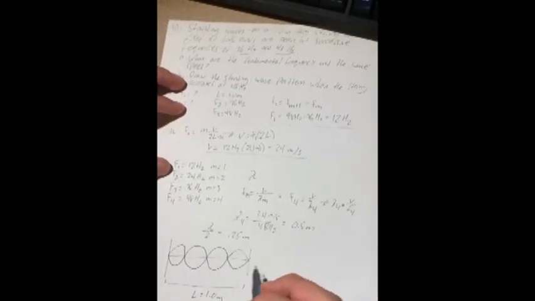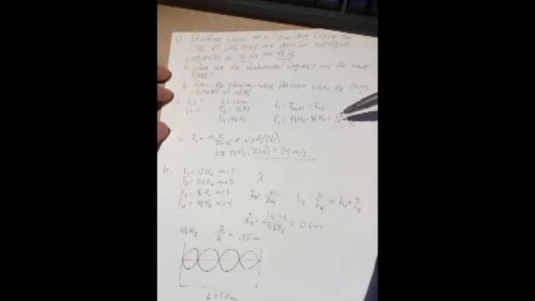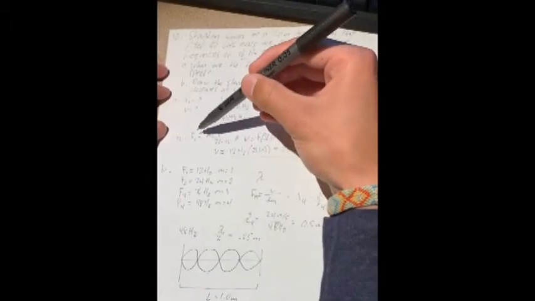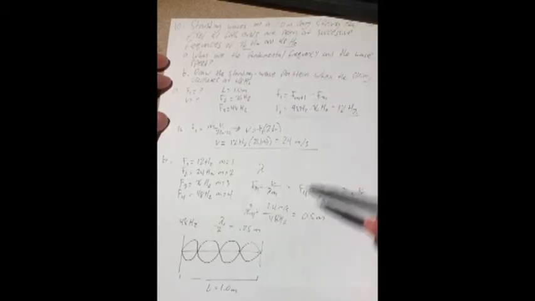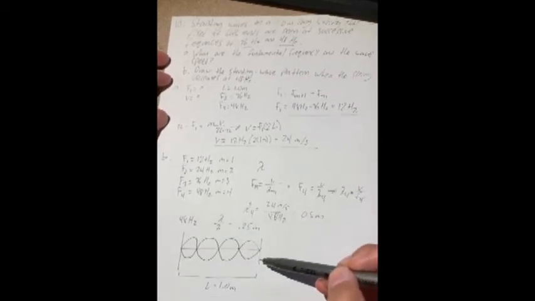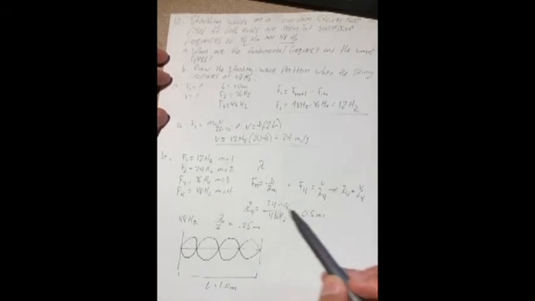So this is at 48 hertz, and basically what we found in the beginning is the fundamental frequency. We used this equation here to get the wave speed, and then in order to draw the wave pattern, we sketched the standing wave using the found values of lambda.